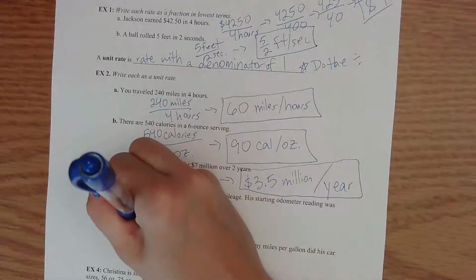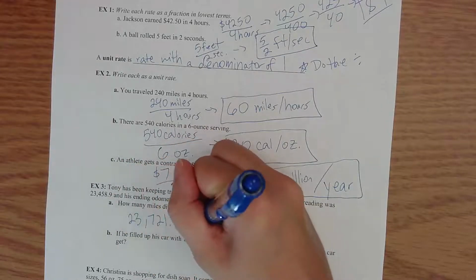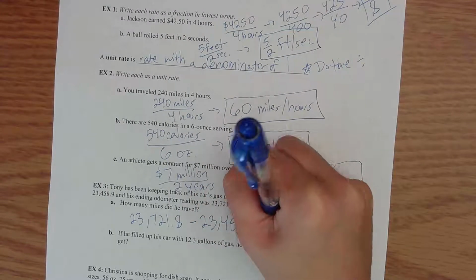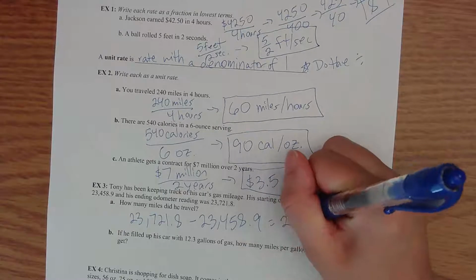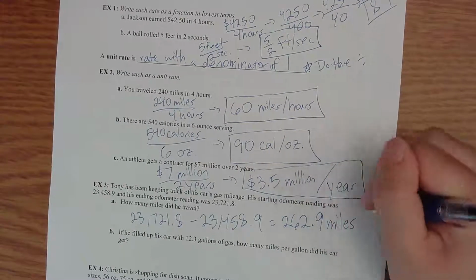So we're going to do 23,721.8 minus 23,458.9. We'll type that in our calculator real quick. And you should get 262.9 miles traveled. Okay?